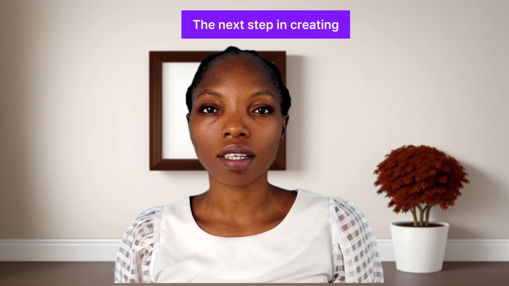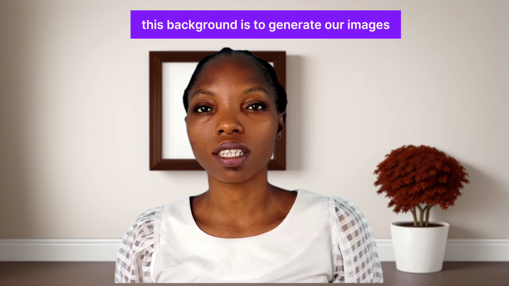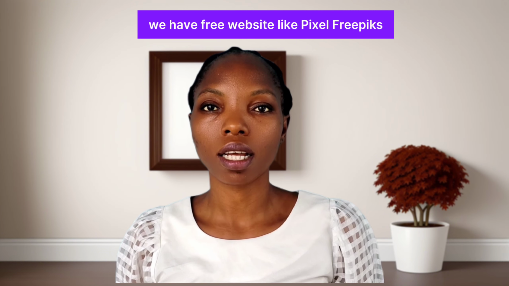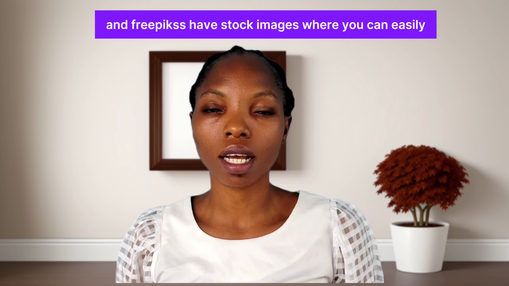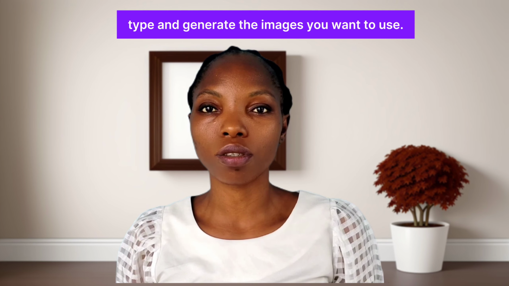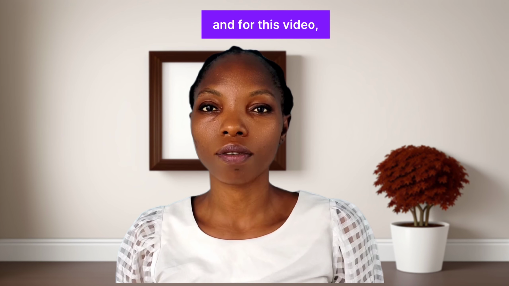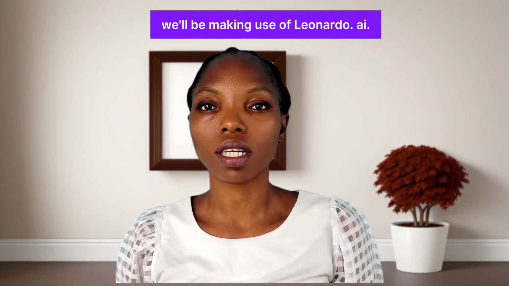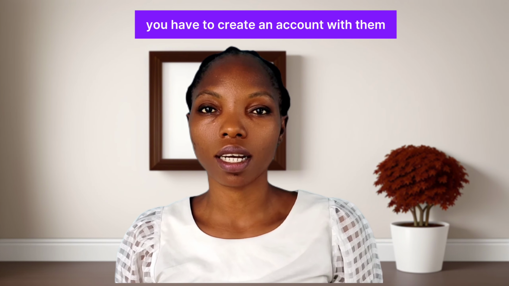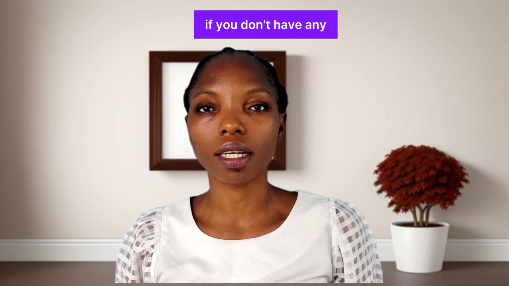The next step in creating this background is to generate our images. To generate the images, we have free websites like Pixel, FreePix, Leonardo.ai. Pixel and FreePix have stock images where you can easily type and generate the images you want to use. And for this video, we'll be making use of Leonardo.ai. To use Leonardo.ai, you have to create an account with them if you don't have any.